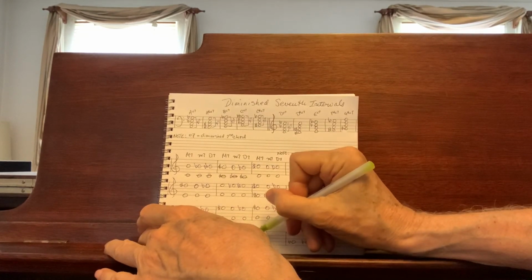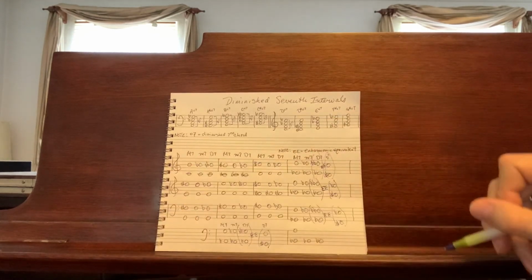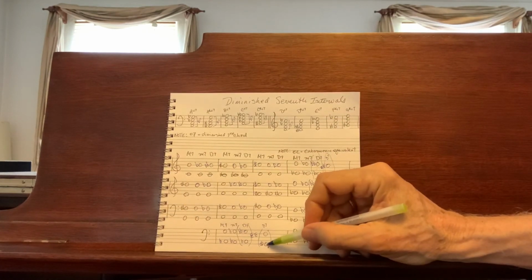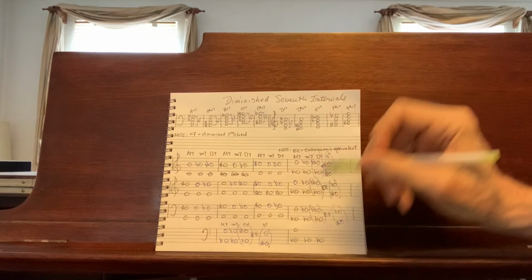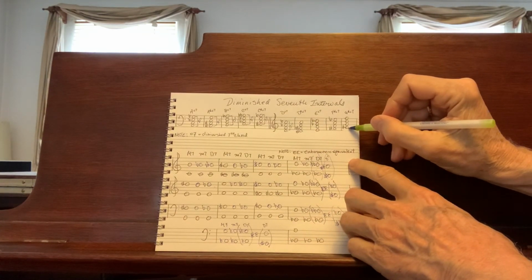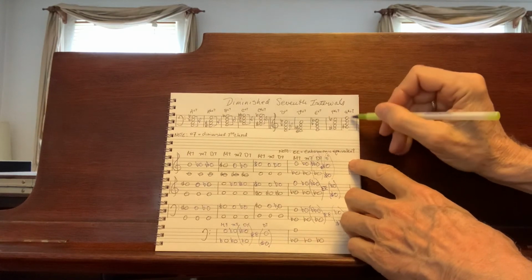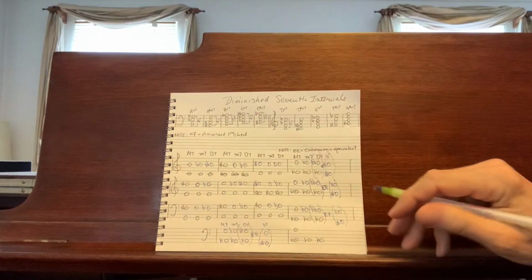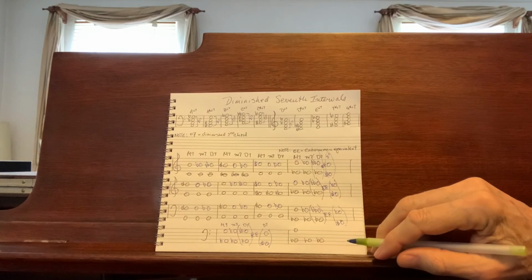There we go. Much easier to read this G sharp to F, and there it is up here. See, here's the diminished seventh chord, G sharp to F on the outside. Much easier to read than if we had a slew of flats and double flats.